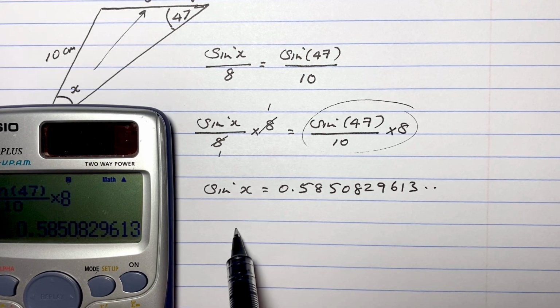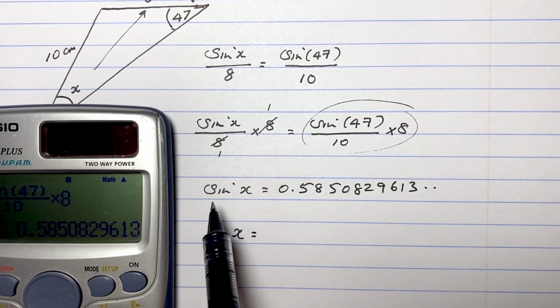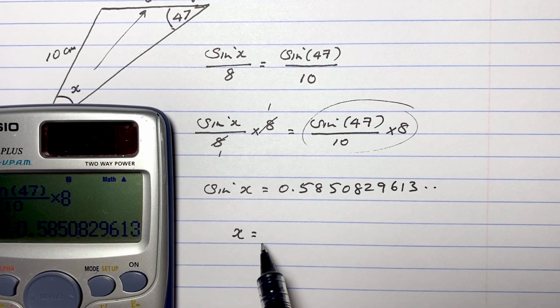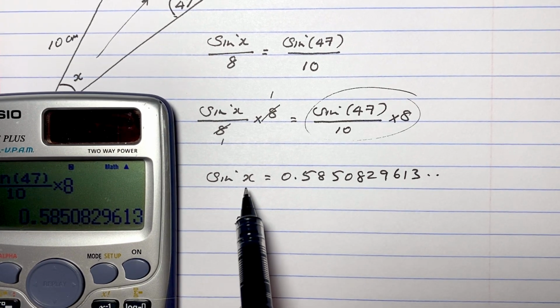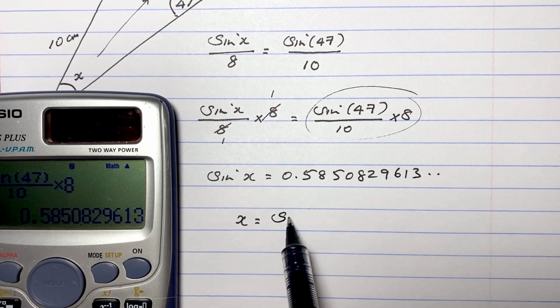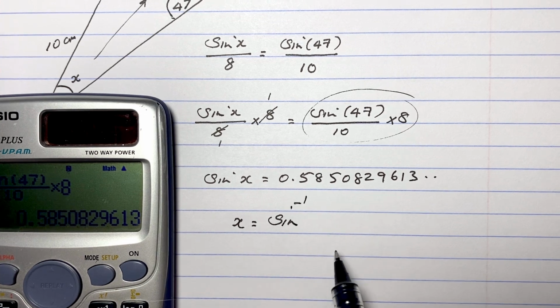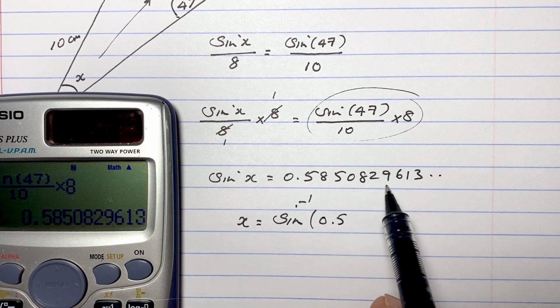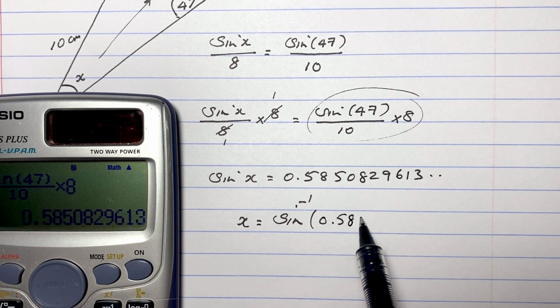So x would be an angle whose sine is this value. If you remember, again, in simple trigonometry, when the sine of an angle was given, to find the angle we used to do the inverse sine value of this number.